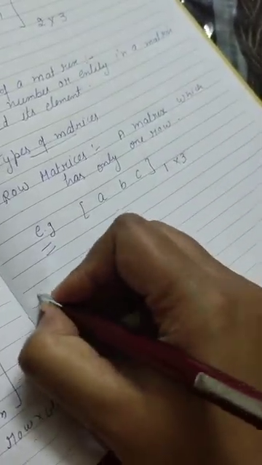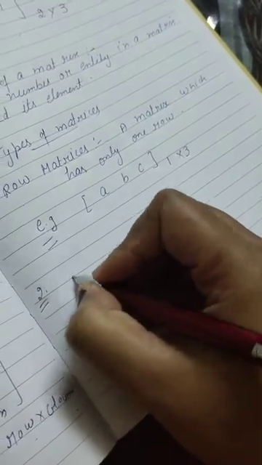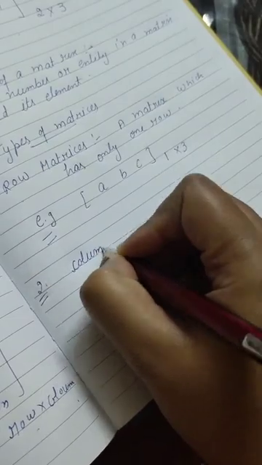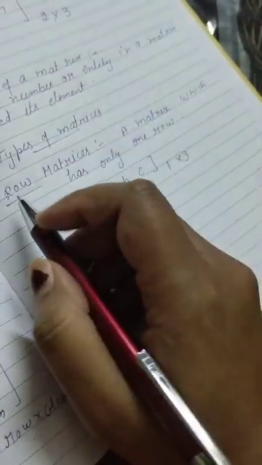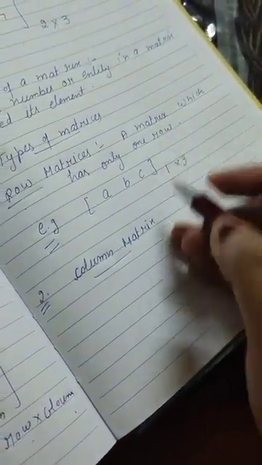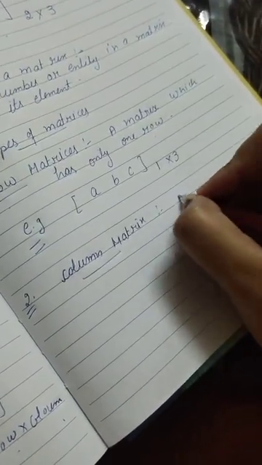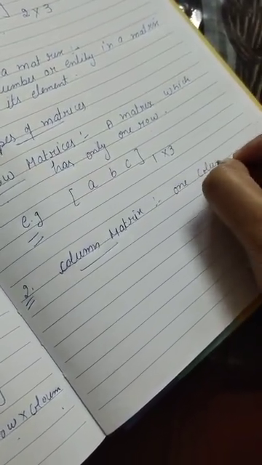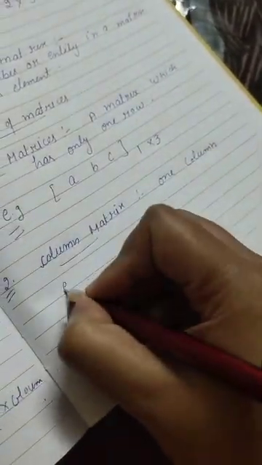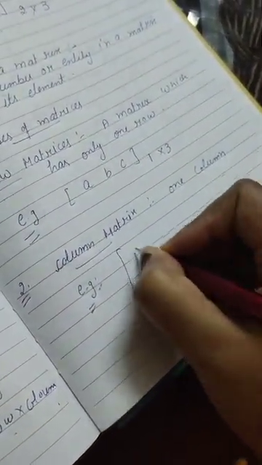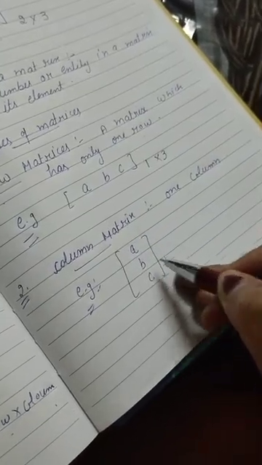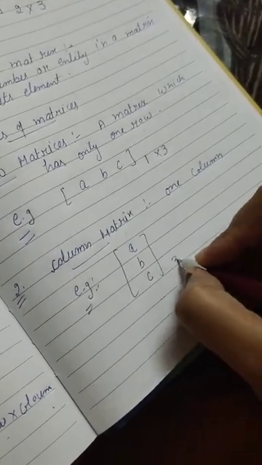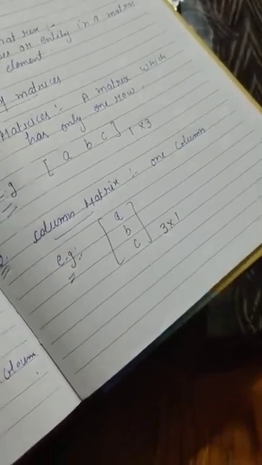Next type is column matrix. Same as row matrix. For a row matrix we need only one row. Similarly for a column matrix we need only one column. For example, A, B, C. How many rows are there? 1, 2, 3. But how many columns are there? Only 1. So its order is 3 cross 1.